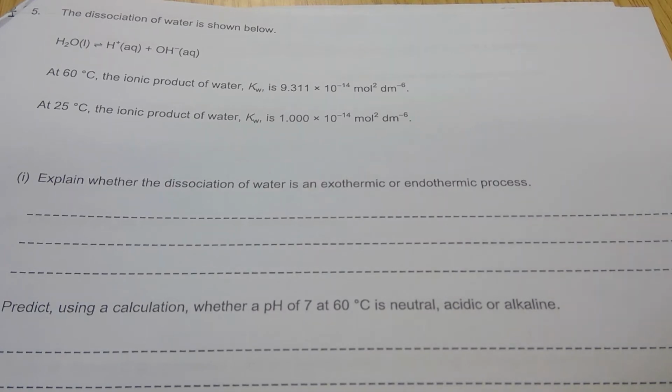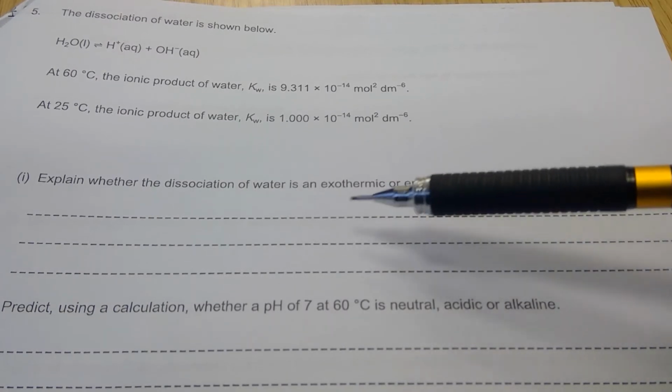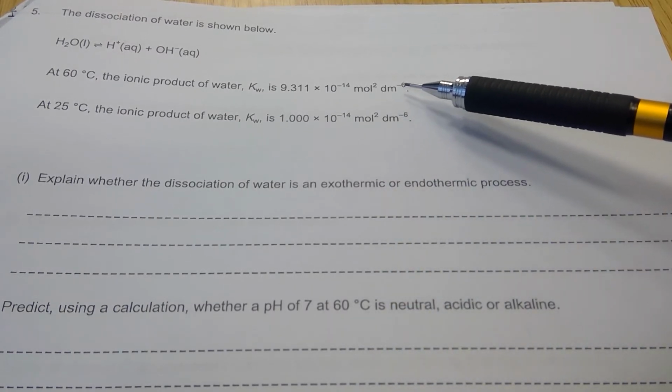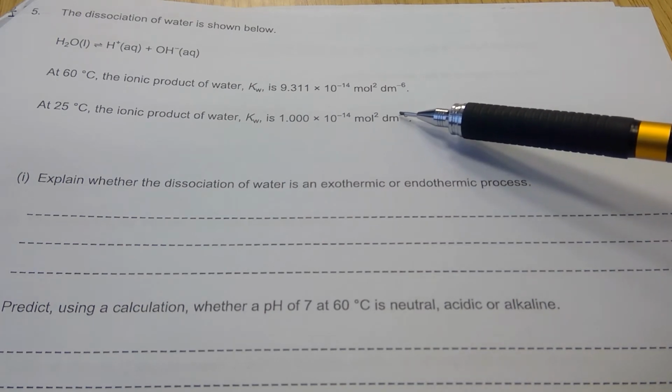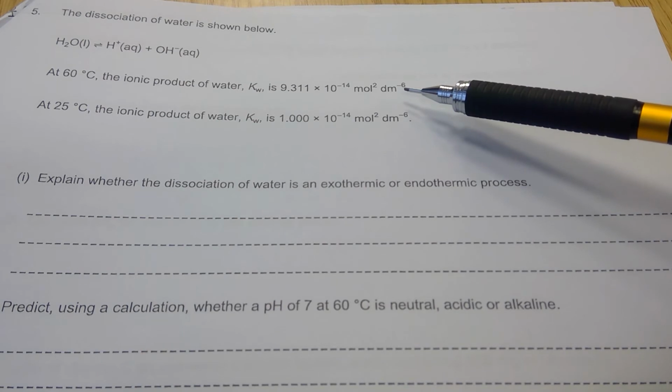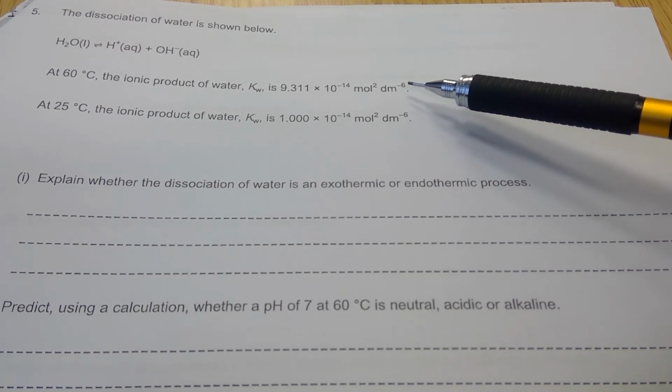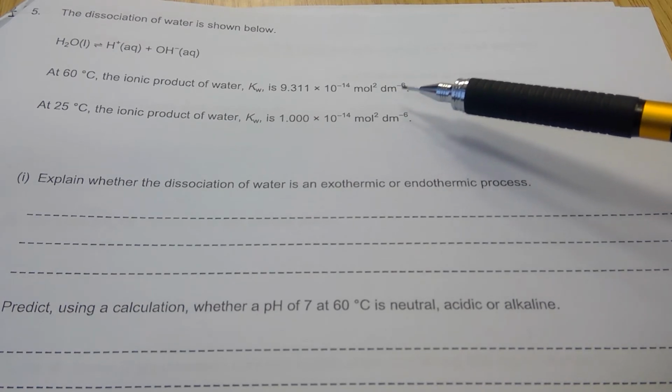Now this is quite a tricky question, involving you having to link your knowledge of equilibrium to this concept of dissociation. So you've got to take the facts for what we can see. So we can see that the Kw value at the higher temperature is bigger than it is at the lower temperature. Now remember, Kw is just another expression of the way really referring to an equilibrium constant, and the size of the equilibrium constant is an indication of the position of equilibrium.